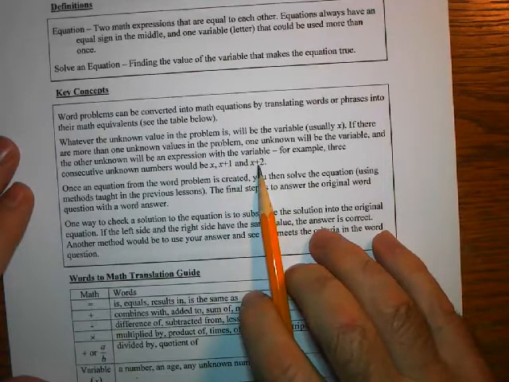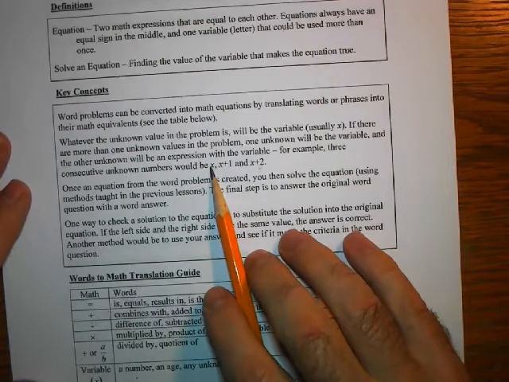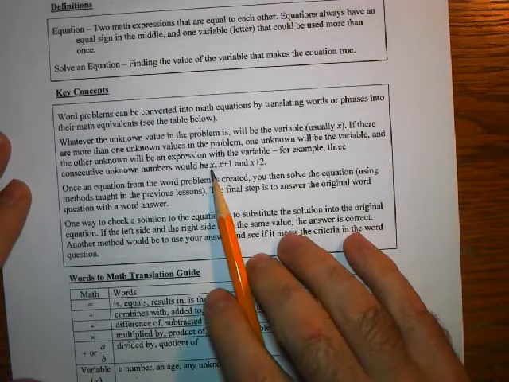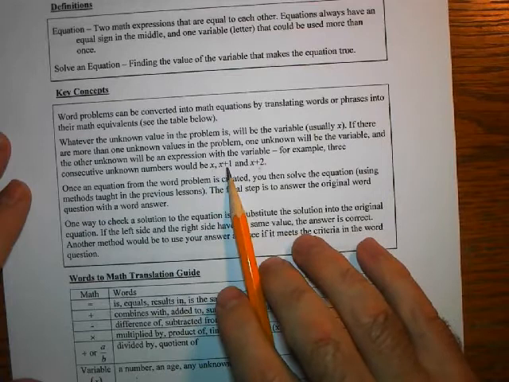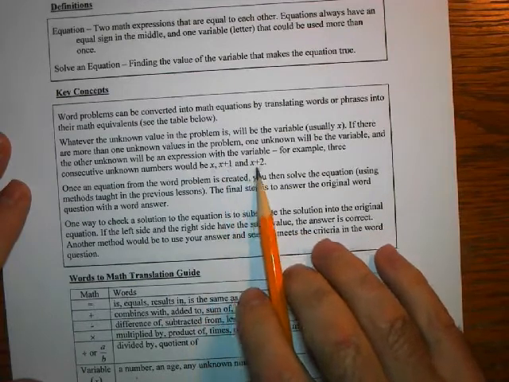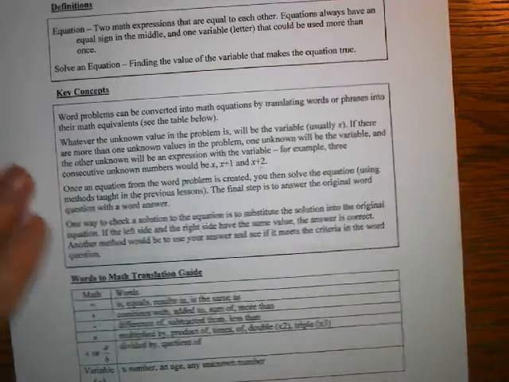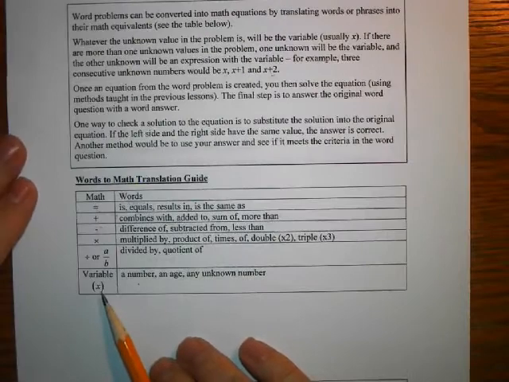So we'll end up actually solving the equation for x, and once you've got the value of x, you just go back and say, well, that was the first number, that means the second number would be x plus 1, and the next one you'd add another one. So you'll never be having more than one variable, and you're totally welcome to use x all the time.